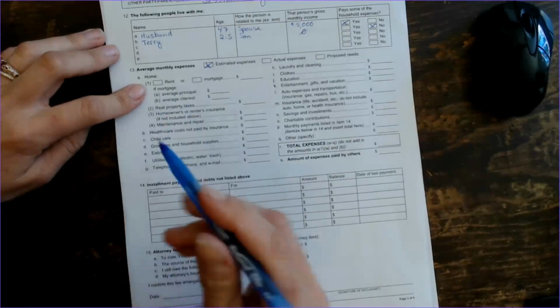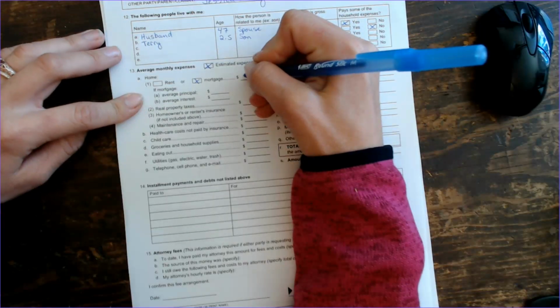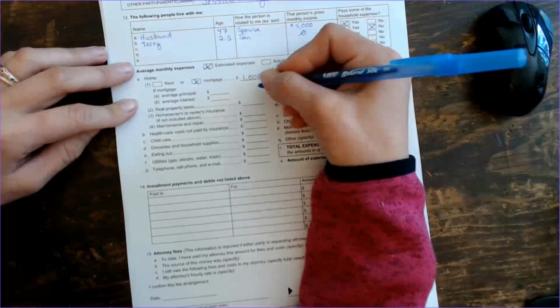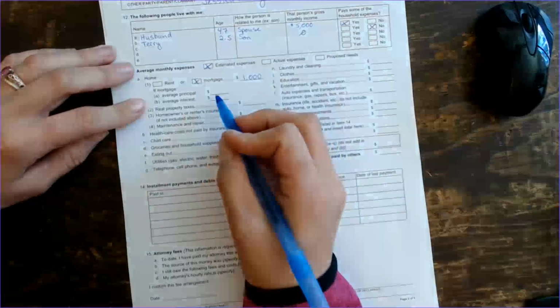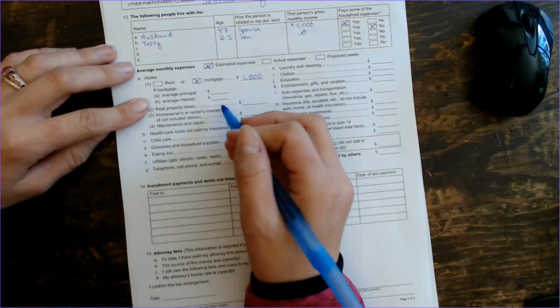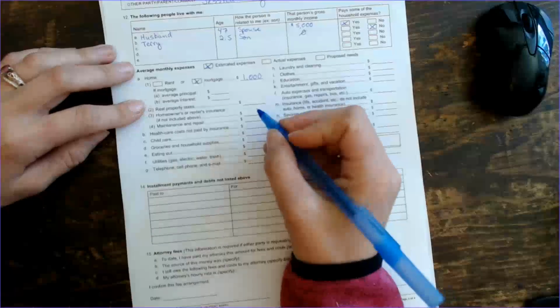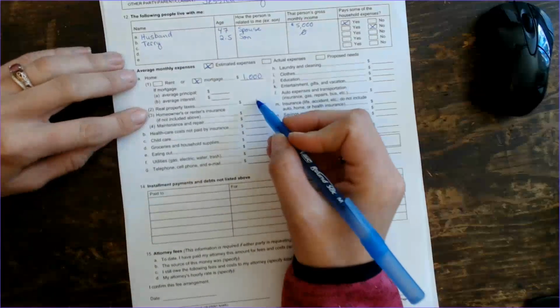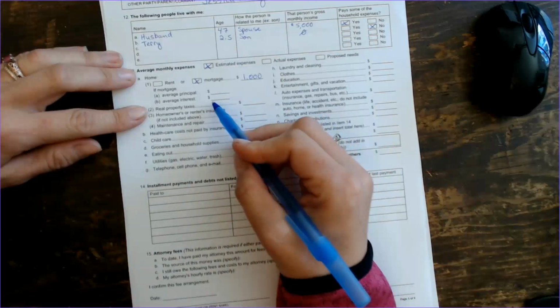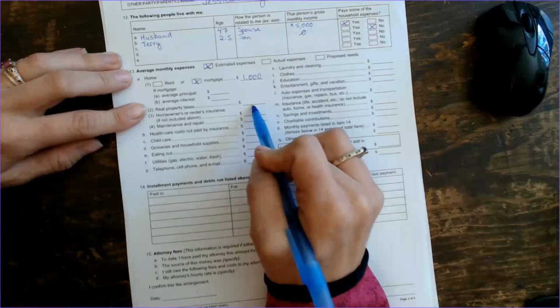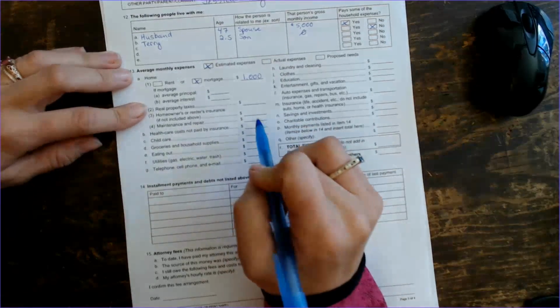Okay, so in this scenario, I own a house and my mortgage is $1,000 a month. You want to be honest about this. We want to put down what the average principal and interest is, and then what our property taxes are. This is going to be important because interest on a mortgage and property taxes are going to affect the child support calculation.